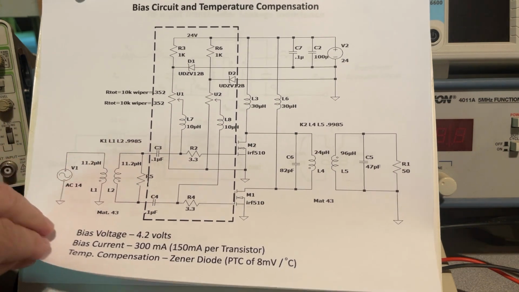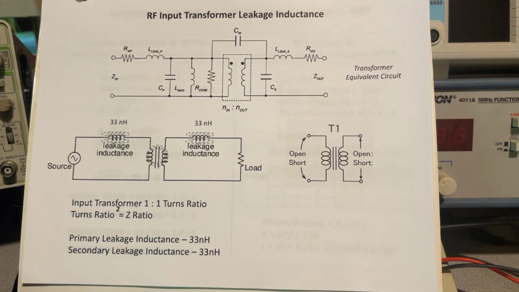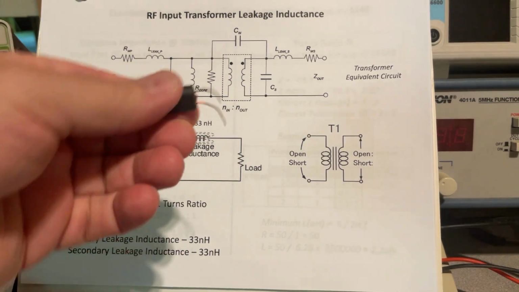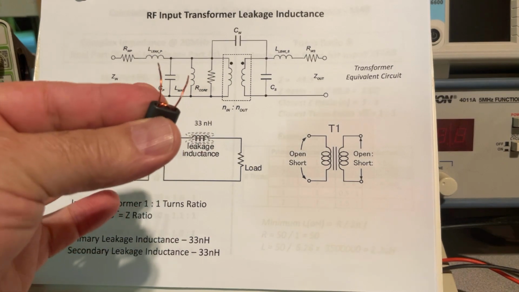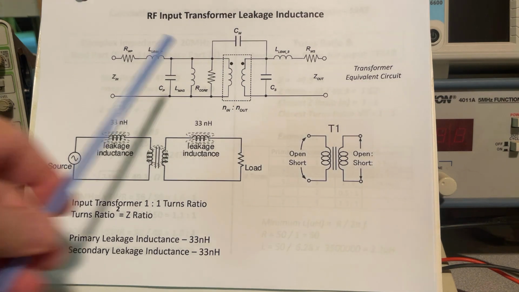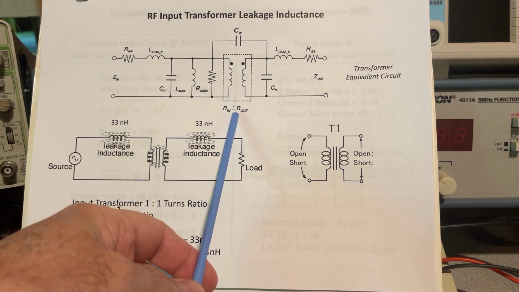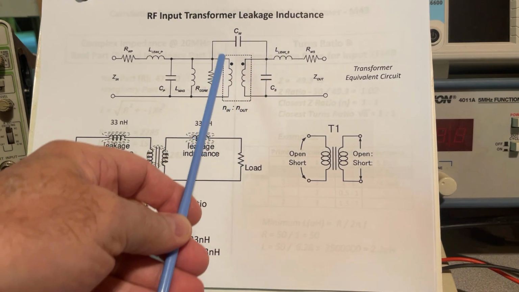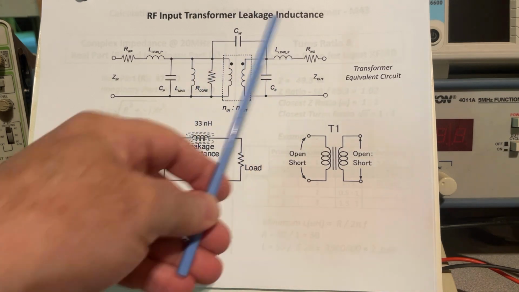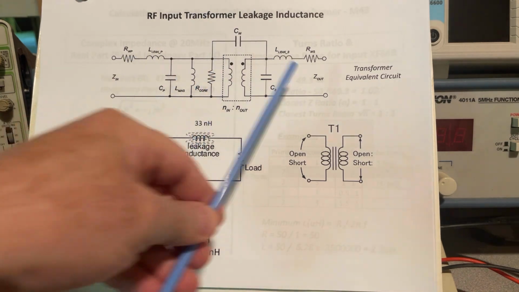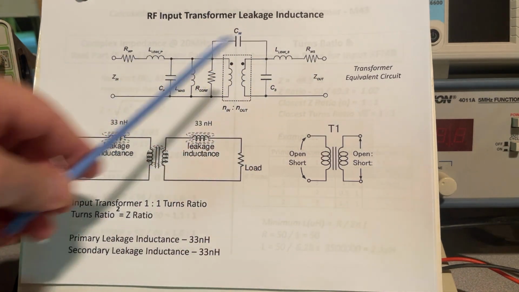Let's focus first on the input transformer. Now, an input transformer is a relatively simple device, right? We have a core and we have some windings. Well, for RF, it's a lot more complex than that. And what I'm showing here is the equivalent model of an RF transformer. So of course we have our primary winding and secondary winding, okay? And these are the phase dots, so it shows that the input and output are in phase. And all of these other effects are considered parasitics.